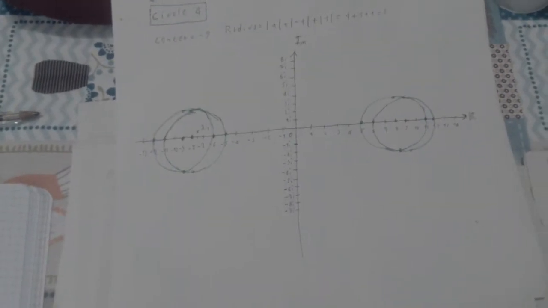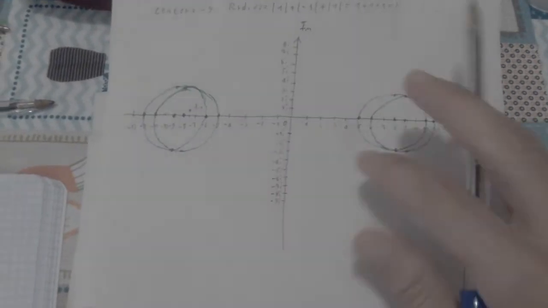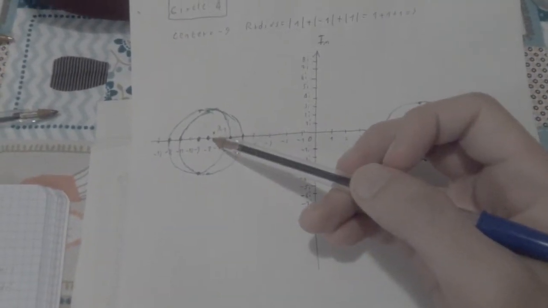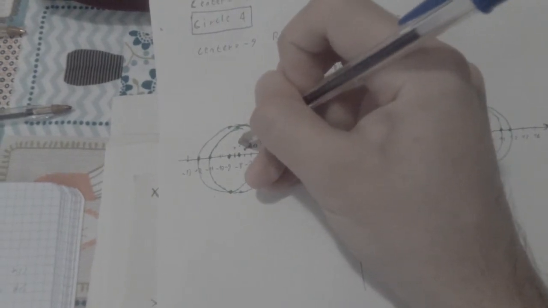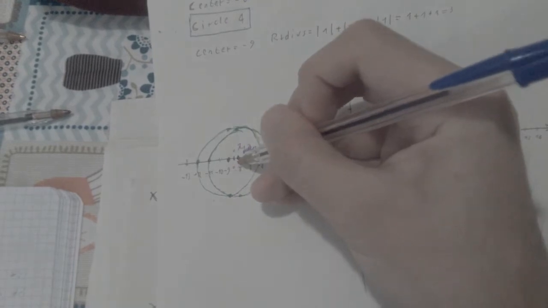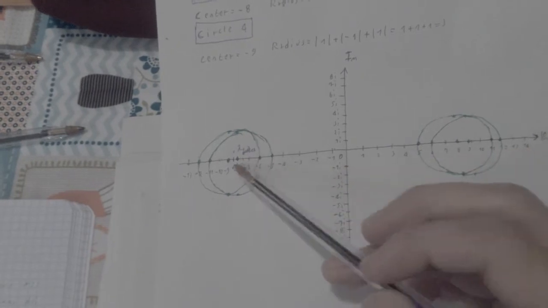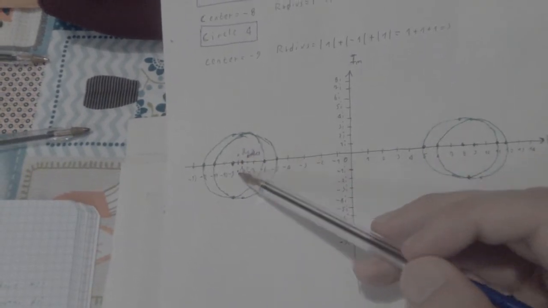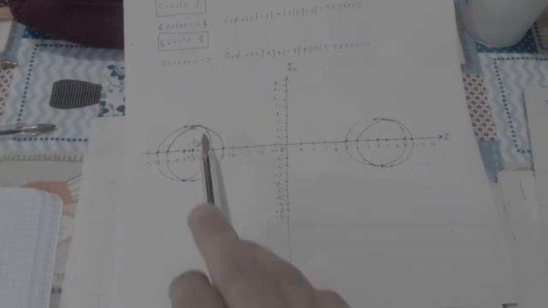Lambda 2 is going to be the same, but with negative i, so it's going to be negative 8.44, so it's actually here, right? So this is lambda 1 and this is lambda 2, so negative 8.44 and then plus 0.78i and minus 0.78i, and then we have lambda 2, which is negative 8.44 minus 0.78i, so those are the two lambda.